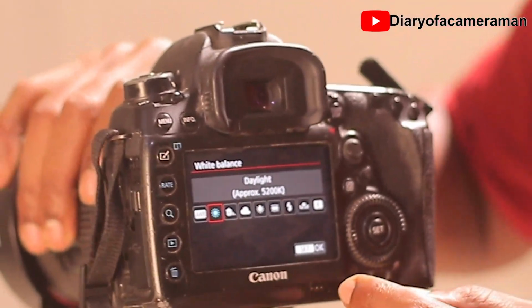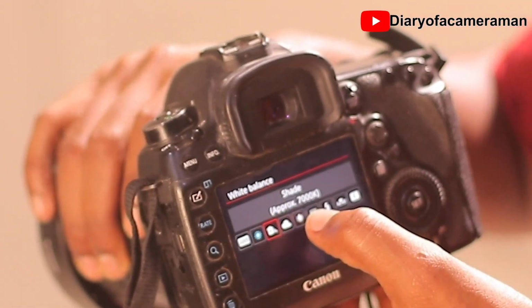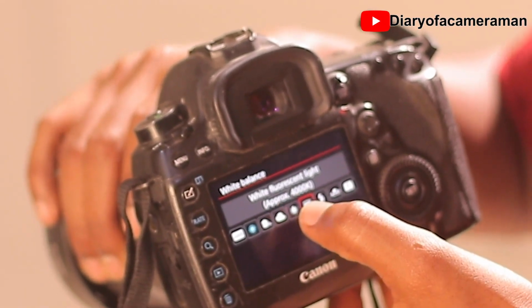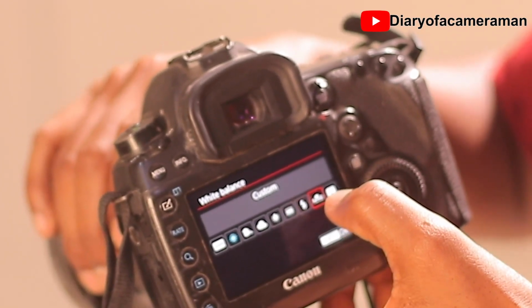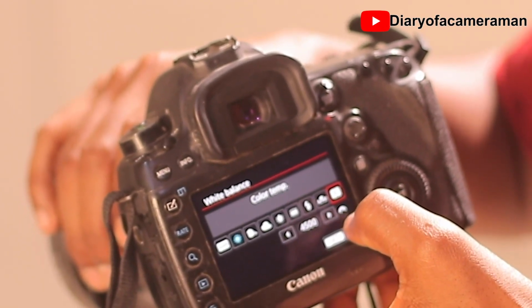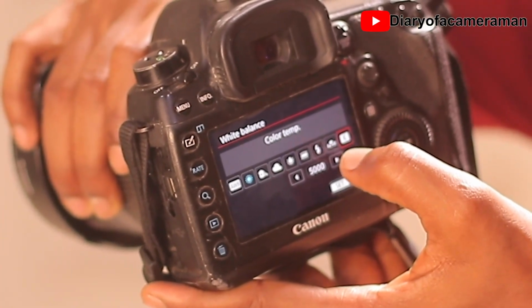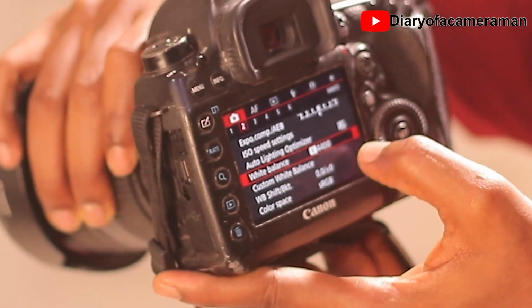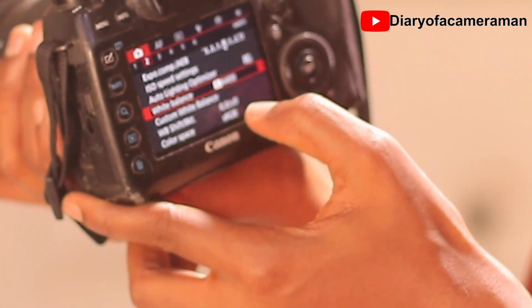These are different attributes in the white balance. We have the daylight, the shade, the cloudy, the white fluorescent light, the flash, the custom, and the color temperature. The K here stands for color temperature. You can either increase or reduce your color temperature depending on the kind of footage you want to get. And we have the custom white balance, the WB, and the color space.